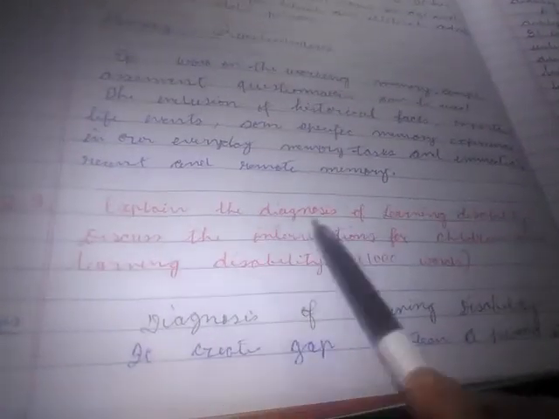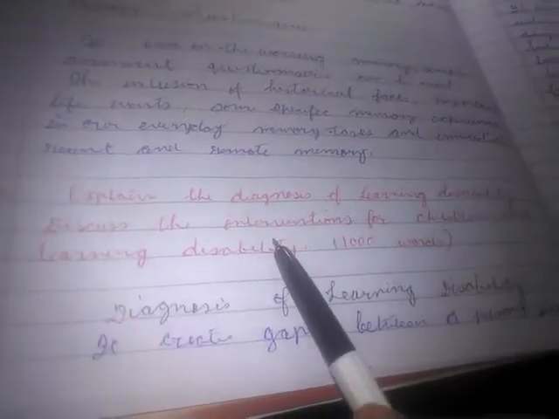This is question number 3. Explain the diagnosis of learning disability. Discuss the interventions for children with learning disability. It is near about 1000 words. Let's start. Diagnosis of learning disability.